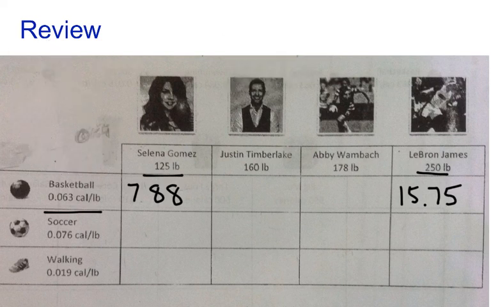Okay, so when we round to the nearest hundredths place, we can see that Justin Timberlake would give us 10 and 8 hundredths, Abby Wambach 11 and 21 hundredths for basketball. And then for soccer, we can see that our calorie count is a little bit different.